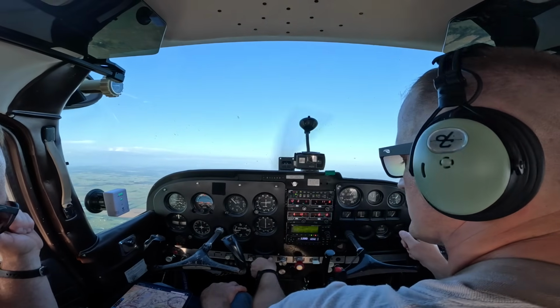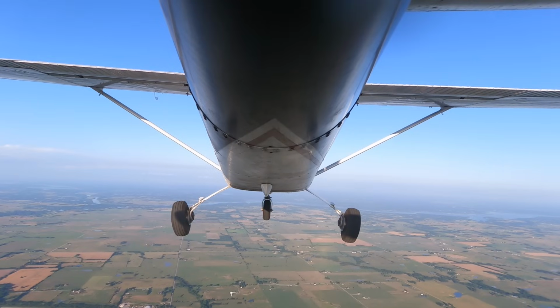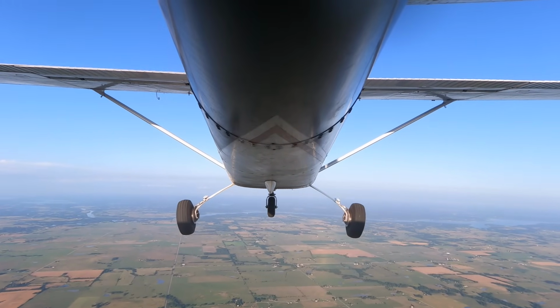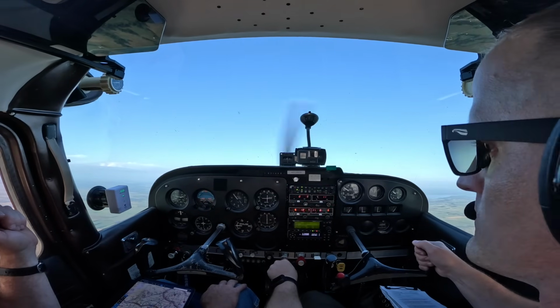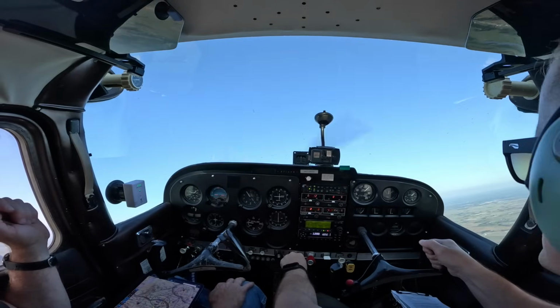Throttle set, carb heat off. We'll keep the landing and taxi lights off. We'll get a setup here, start slowing us down. We're clear all around. Start slowing us down, looking for 55 knots. Power and pitch at the same time, staying coordinated with 15 to 20 degrees of bank.